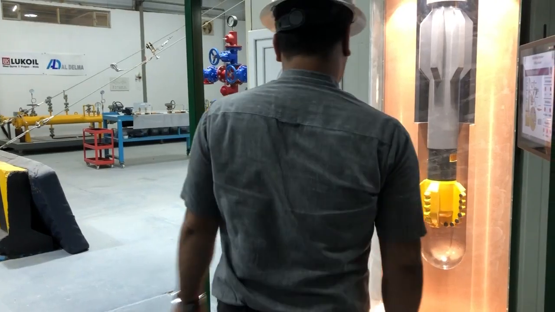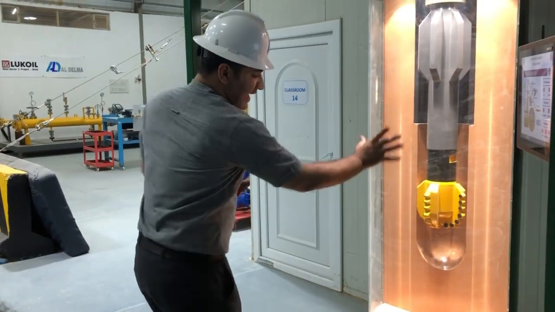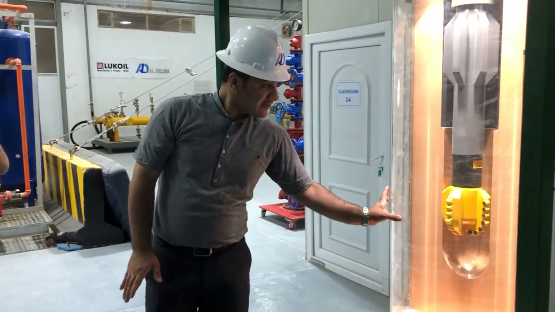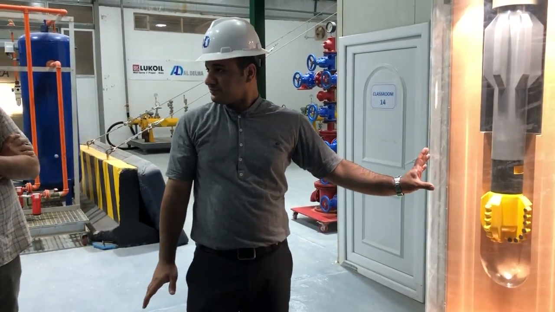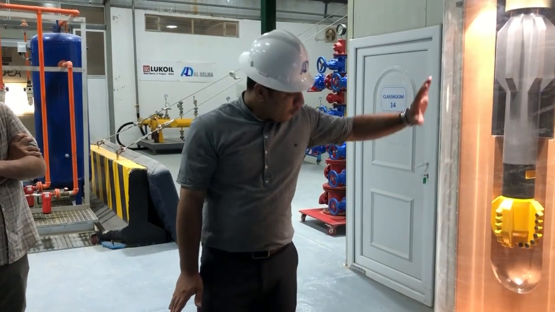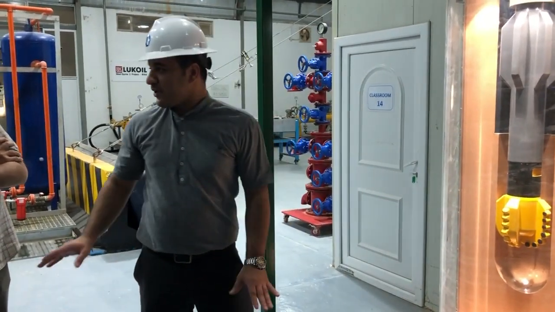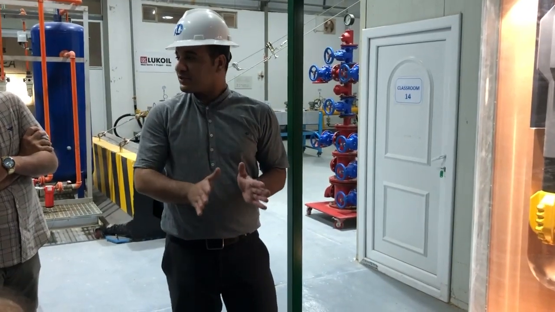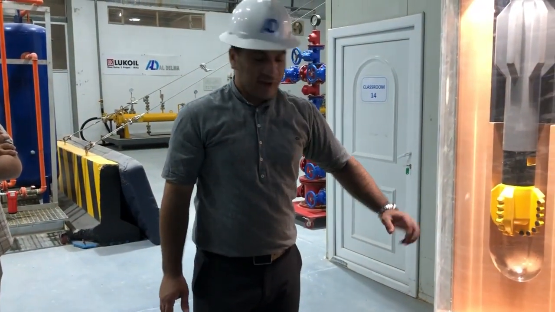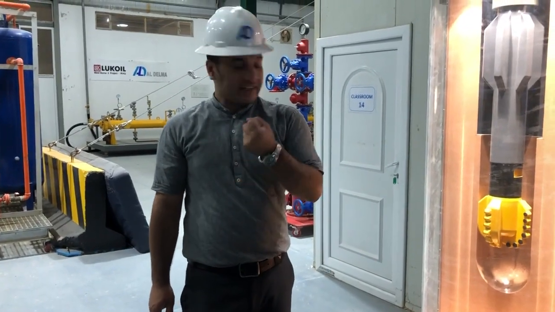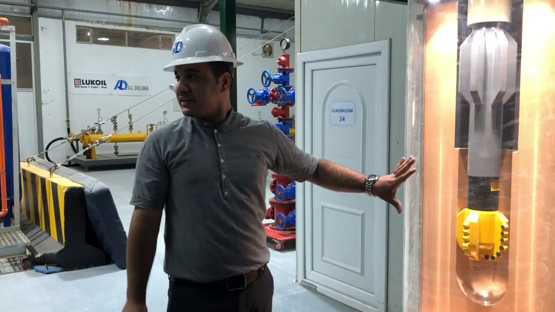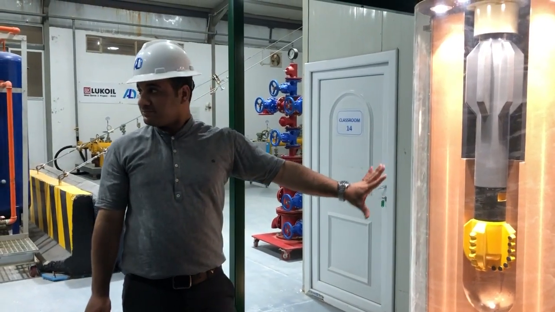Now, the bottom part of the well is the open hole. You can see this is the open hole. When the drilling is finished, now the production engineer starts. This is after the drilling. The production engineer and completion engineer come to the drilling site and manage all of the future program.